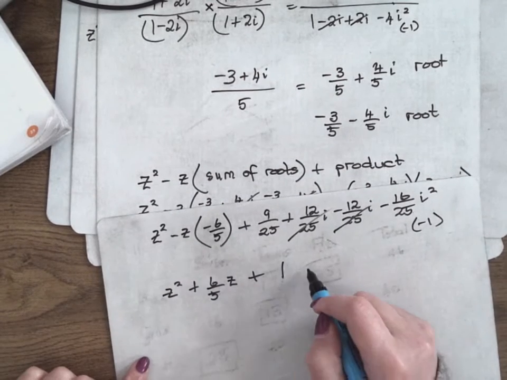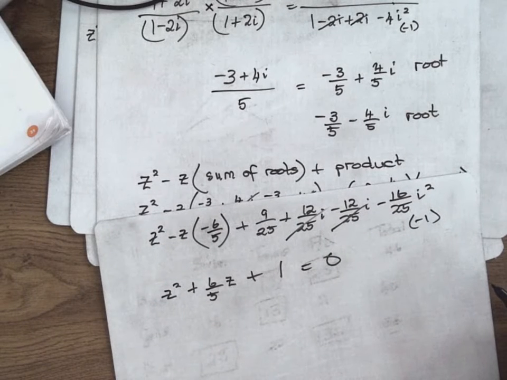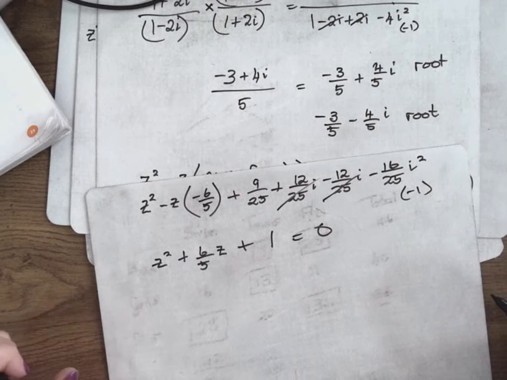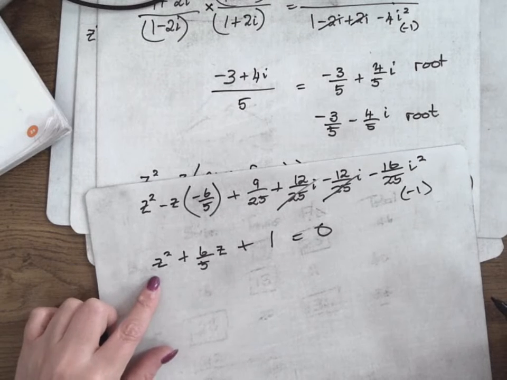And then we want to find the values for a and b. You could give the answer as it is, because they didn't say a and b were integers, they said they were real numbers, so you could say a is 1 and b is 6/5.